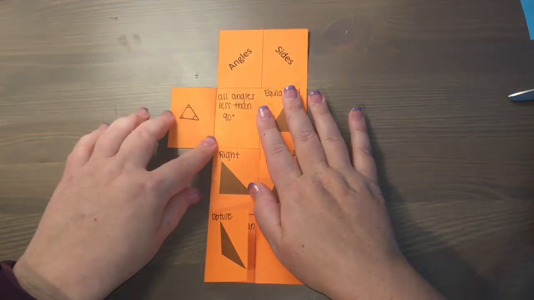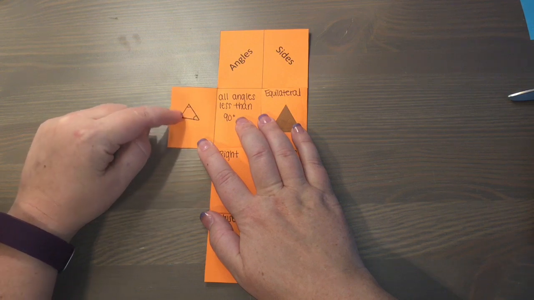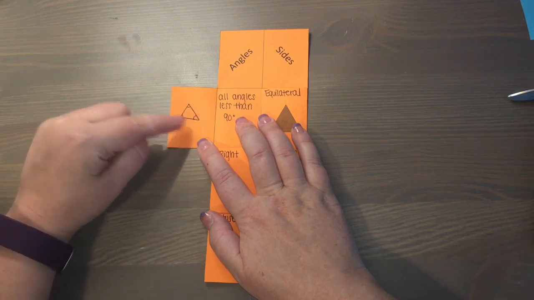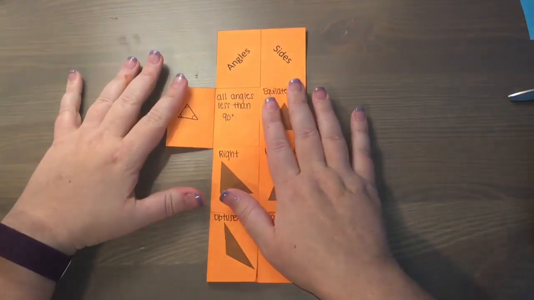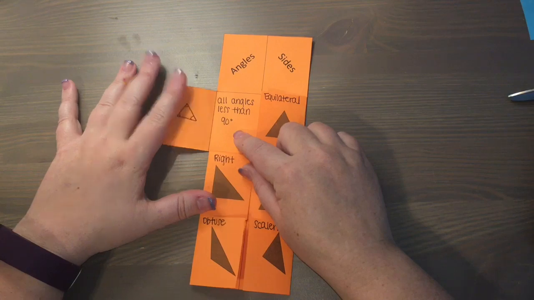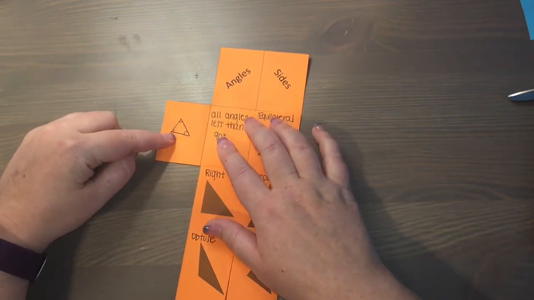An acute triangle, it's going to look something like this. You can see the little marks in here. They all have one arc in them. That means that each angle is the same. And in an acute triangle, all angles will be less than 90 degrees. So they may not all be the same, but they're all going to be less than 90 degrees.